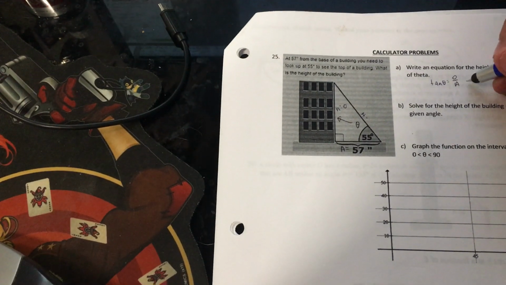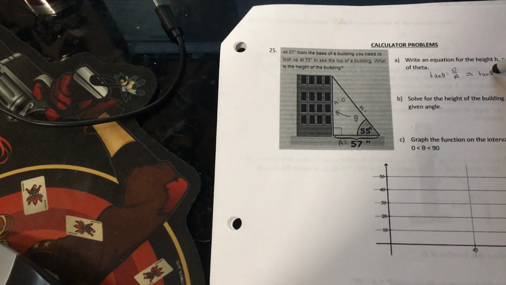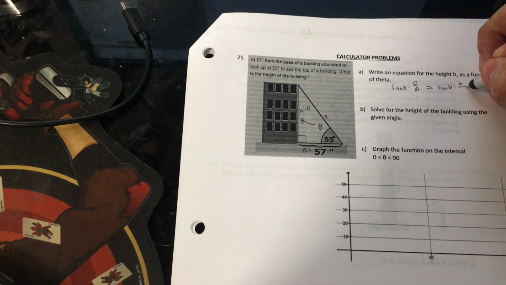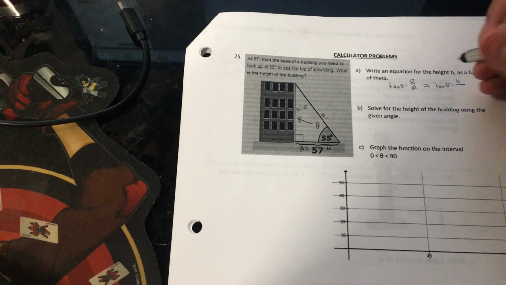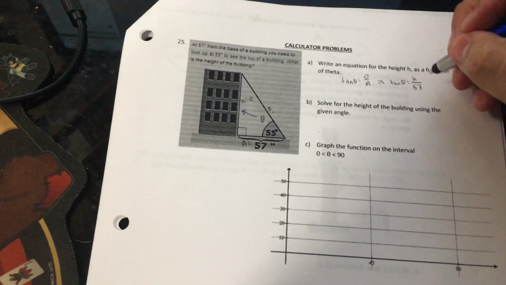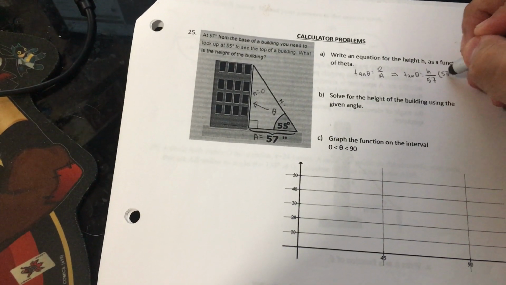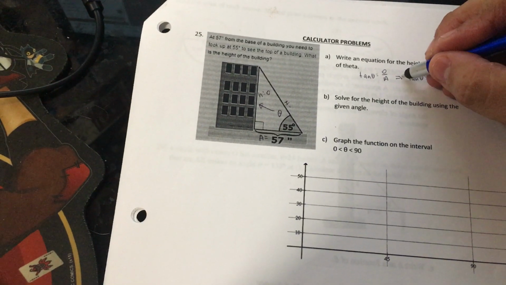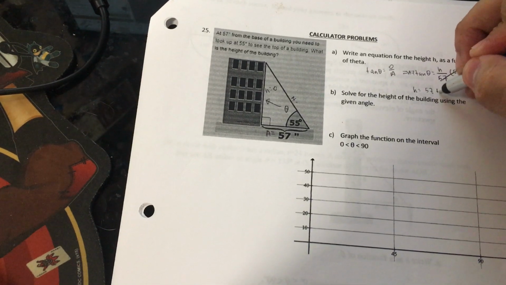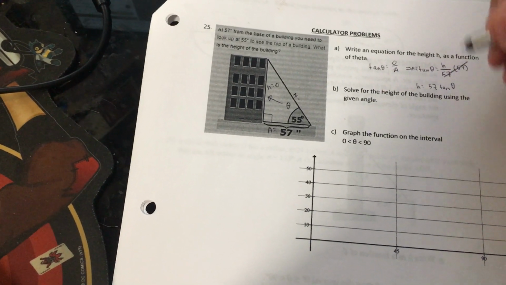So this becomes tangent theta equals opposite, which I'm calling h or x. I mean, it doesn't matter. And my adjacent, which is 57. Okay, so I want h by itself, so multiply by 57. So h is equal to 57 tangent theta.